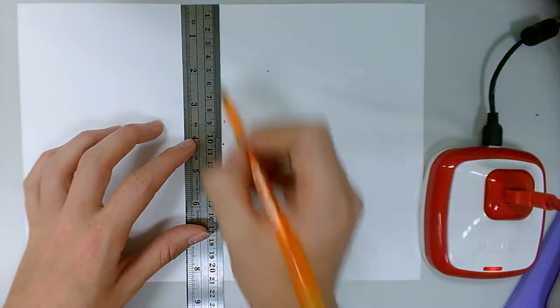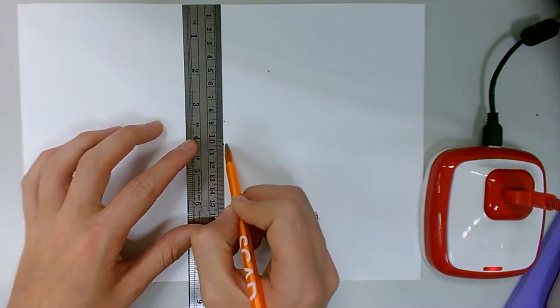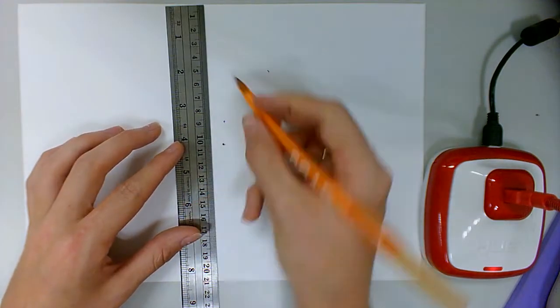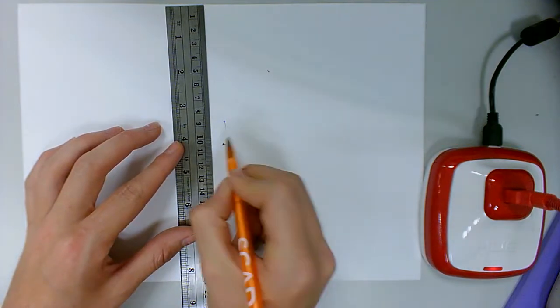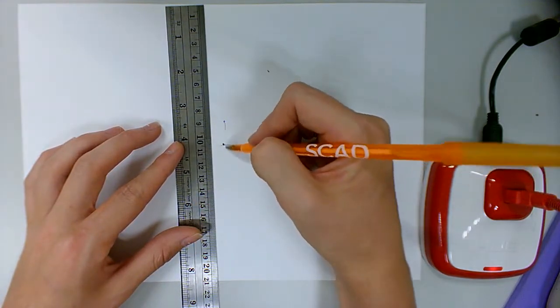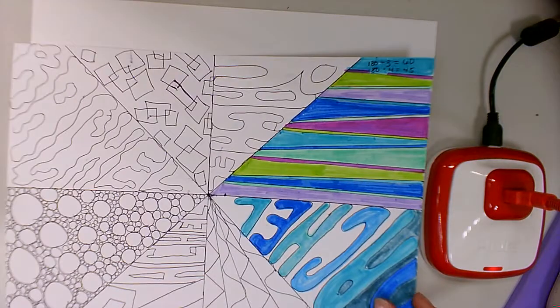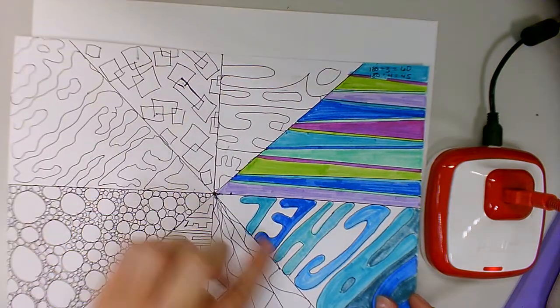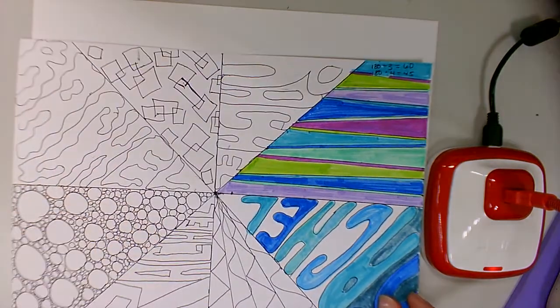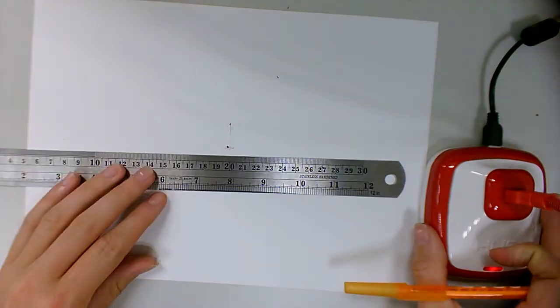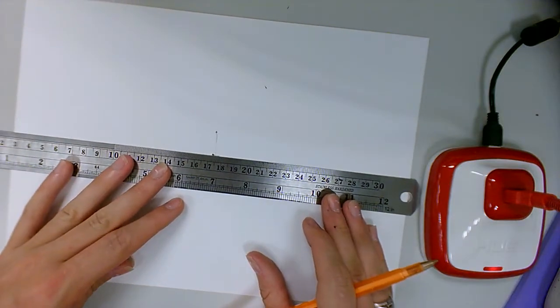I lined it up with this point here, and then I found my other one. So here is where the two dots would cross. If I were to draw lines across, here would be where the two lines cross. I'm going to show you how to do this design first, where the lines are straight across the page and not curved. In order to do this design, I need to draw a line across the middle of my page.